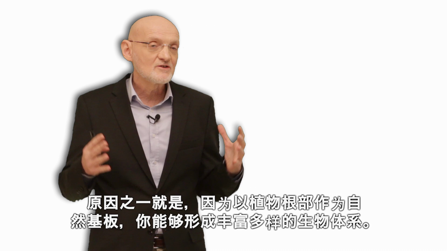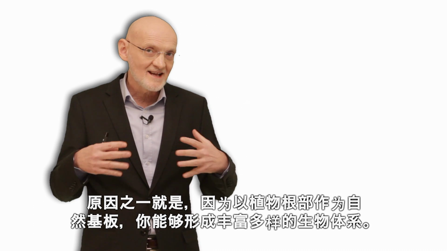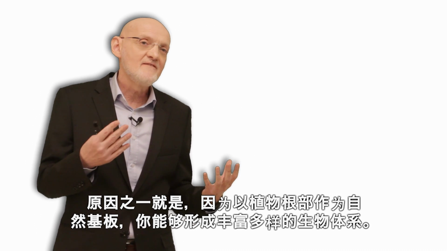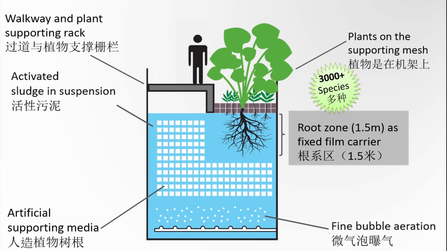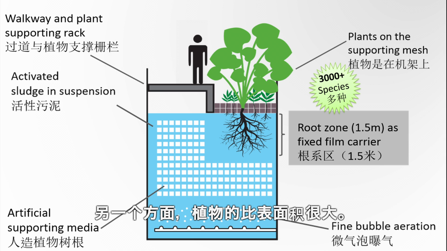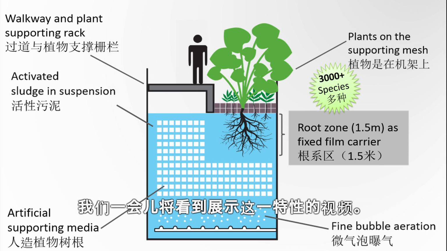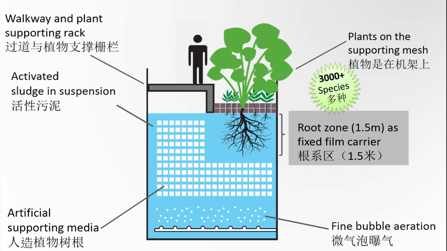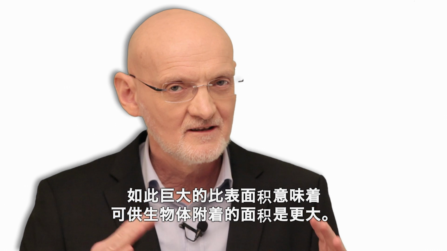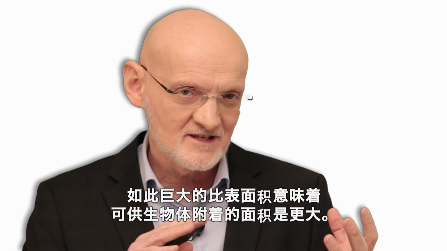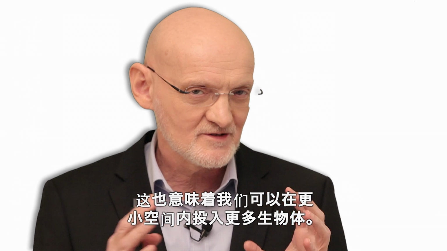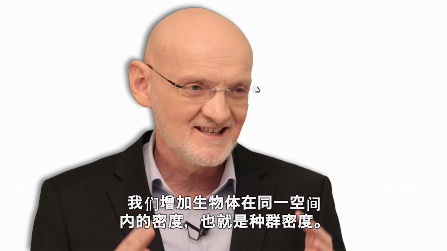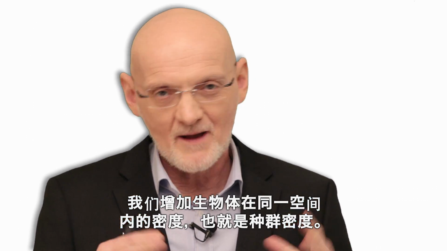One of the reasons is because the plant roots, as a natural substrate, invite a very large variety of organisms. The other aspect is that plant roots are enormous in surface area. We'll see videos showing that feature. So there's a lot of surface, which means there's a lot of place for organisms to attach to. That means we can keep a lot of organisms in a small space. We are increasing density, if you want, population density.